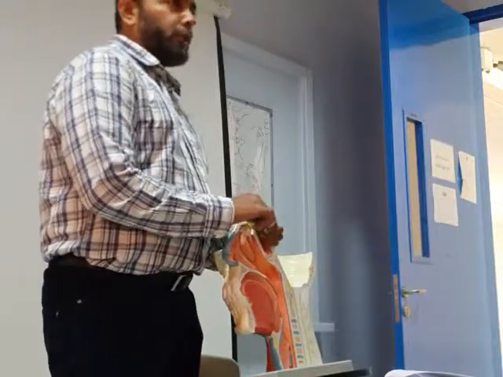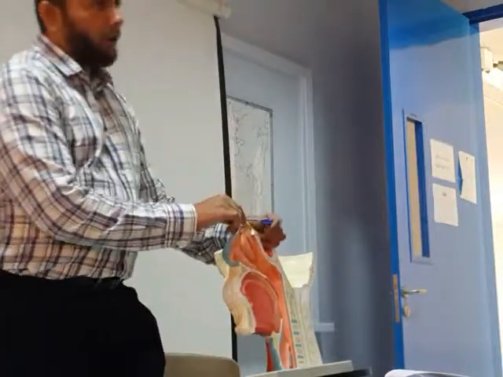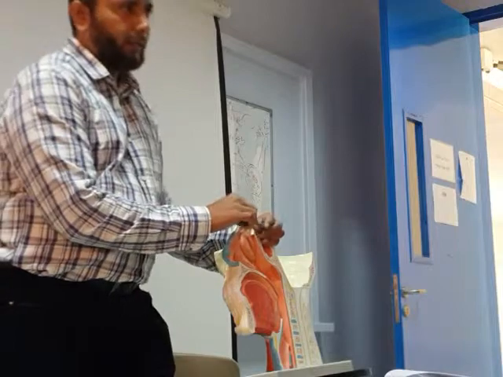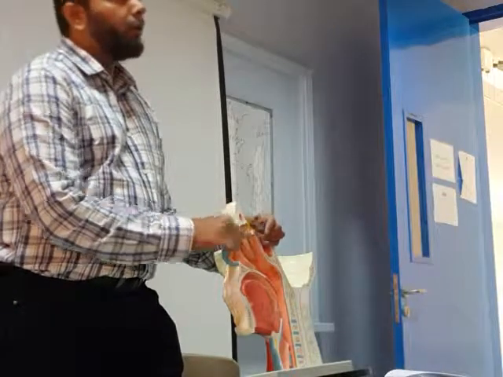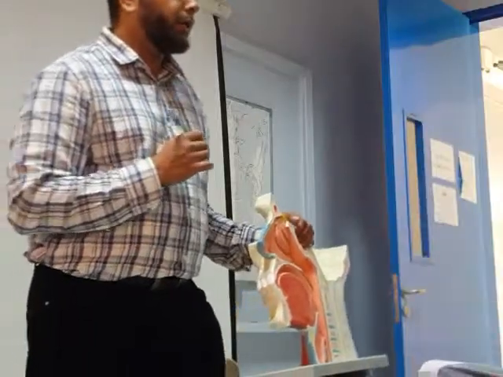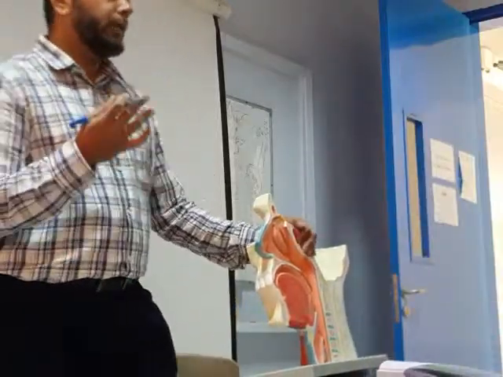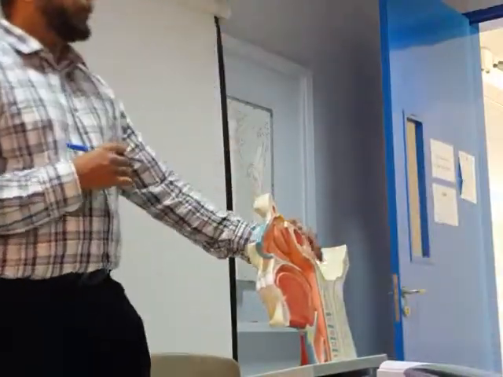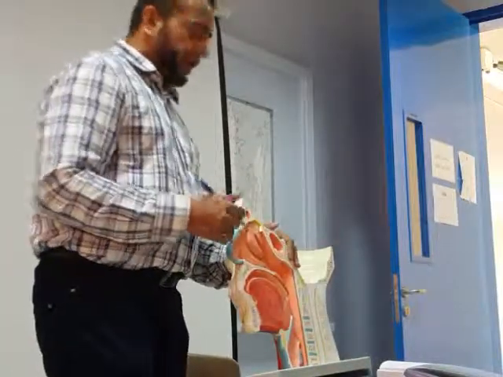It forms a plexus that is called the pterygoid plexus, and that will drain into the internal jugular vein. All these veins in the head, neck and face finally have to drain into the internal jugular vein, and a few will drain into the external jugular vein. So this will be draining into the internal jugular vein.